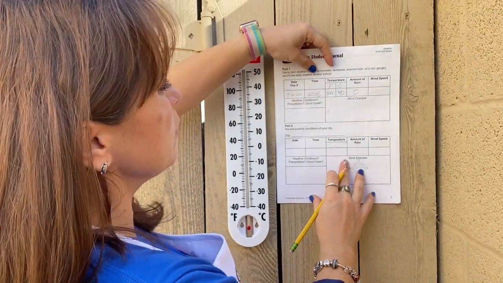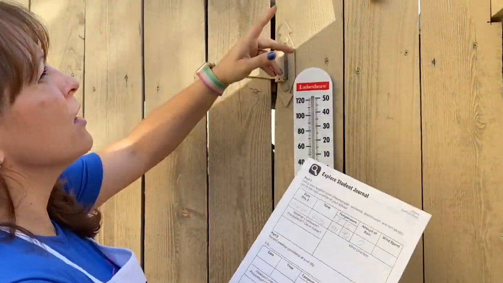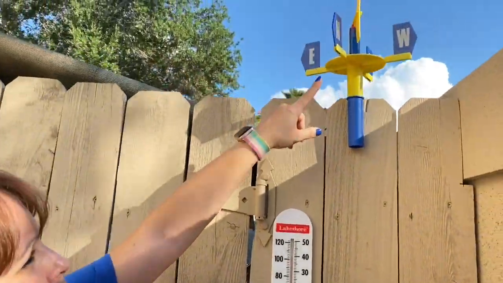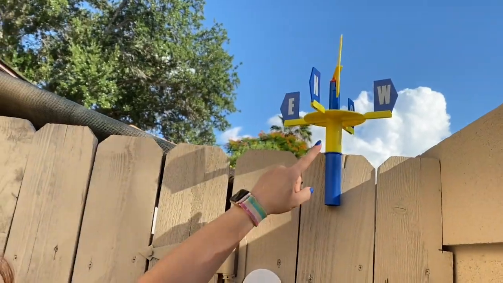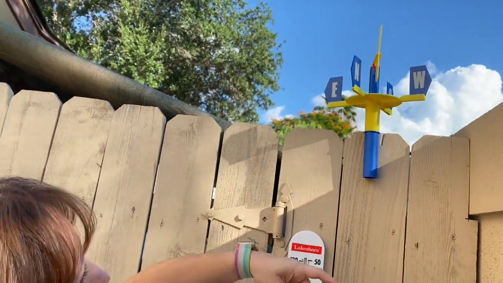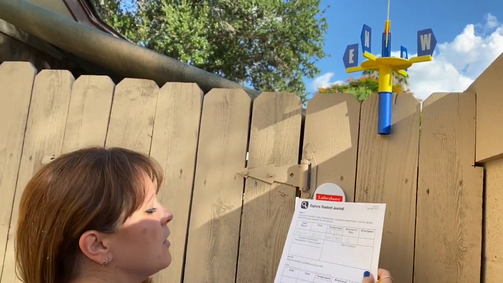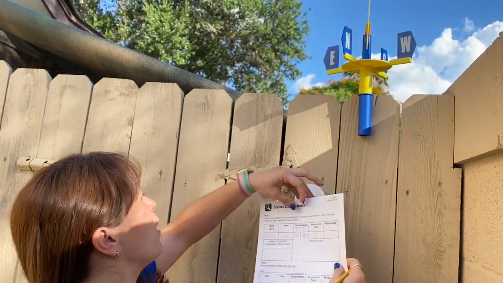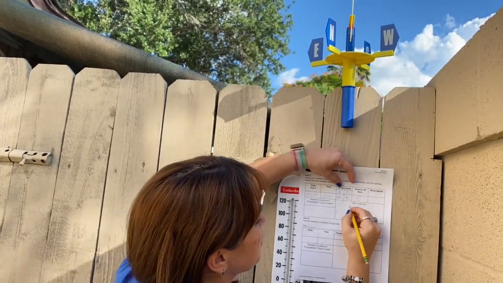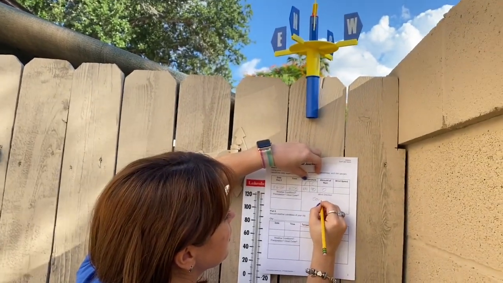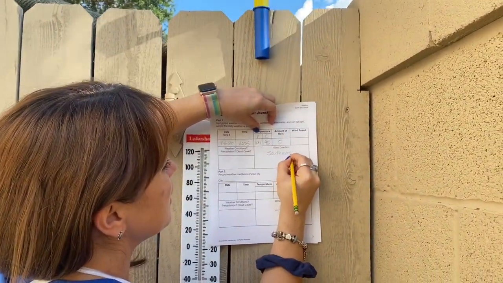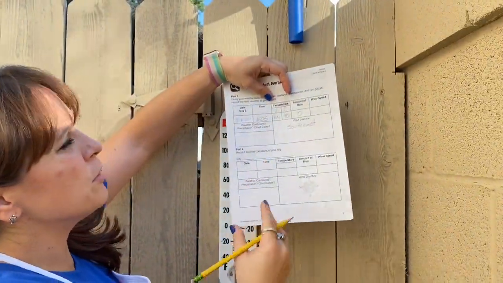Now we're going to look at our wind direction. So we have our wind vane, and it looks like it's similar to where the wind was coming from yesterday. So it looks like it's coming from the southeast. So we're going to go ahead and right here, southeast.